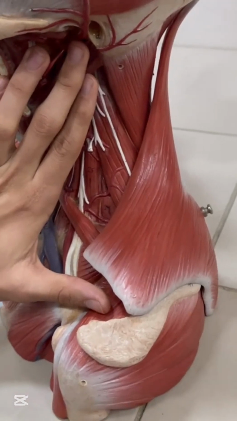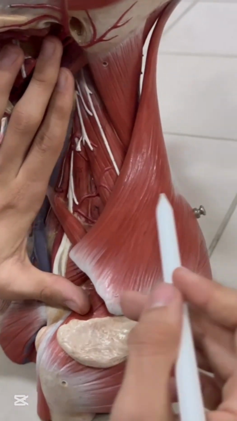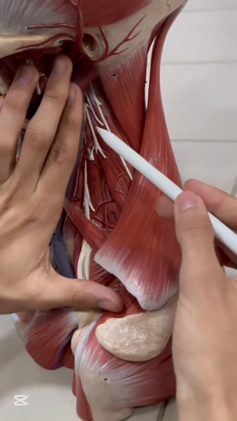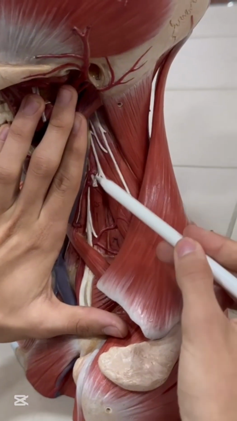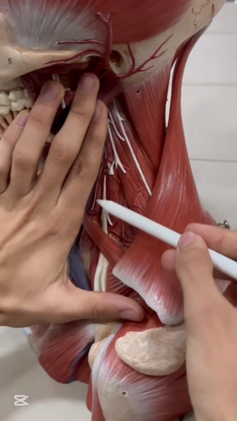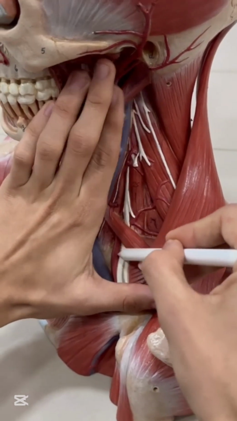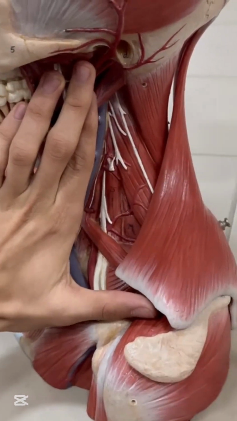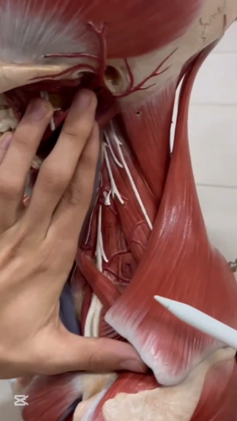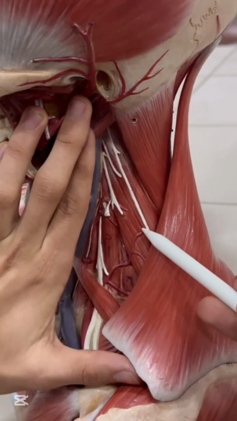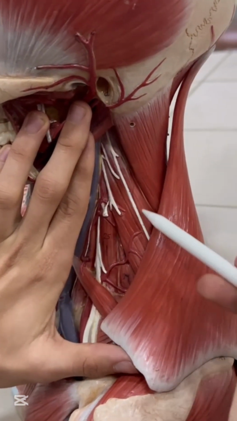And fourth we have the nerves. The nerves of the posterior triangle: we have branches of the cervical plexus and part of the brachial plexus, and the last nerve in the posterior triangle is the spinal part of the accessory nerve.